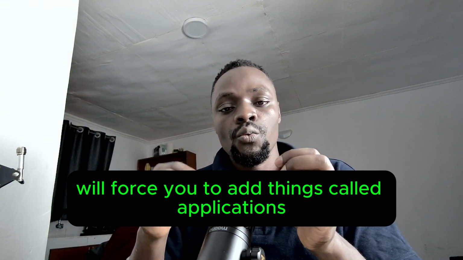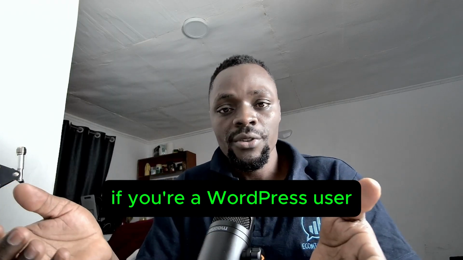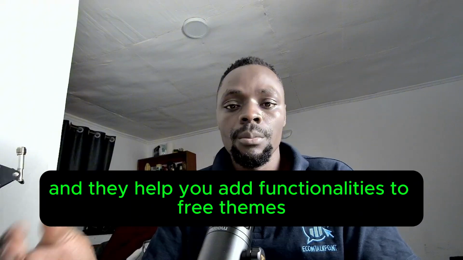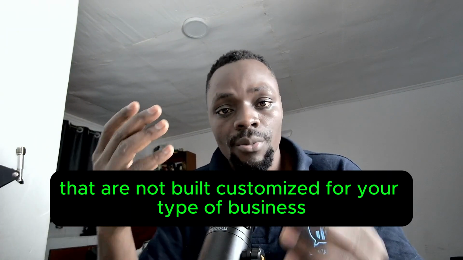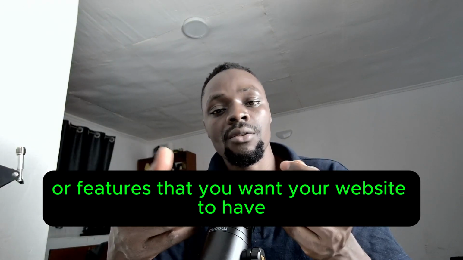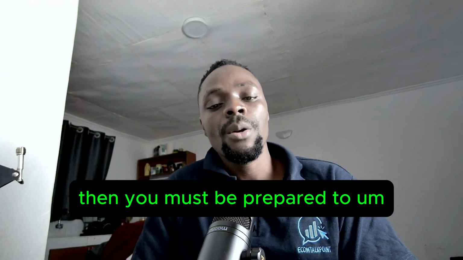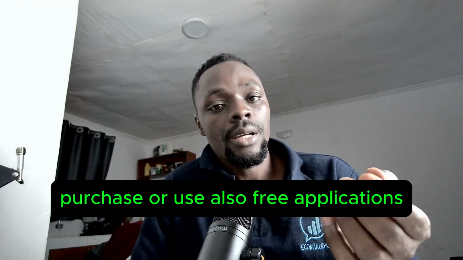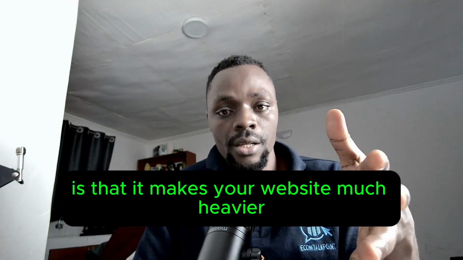and these limitations will force you to add things called applications. If you're a WordPress user, then you know something called plugins. Now in Shopify they're called apps, and they help you add functionalities to free themes that are not built customized for your type of business or for all the services or features that you want your website to have. So if you're going to go with the free theme, then you must be prepared to purchase or also use free applications. The downside of using applications is that it makes your website much heavier.